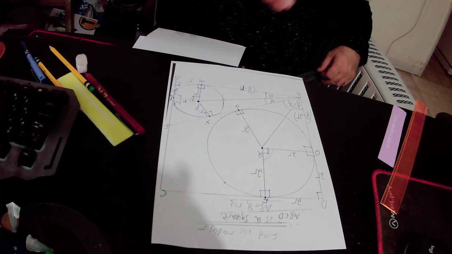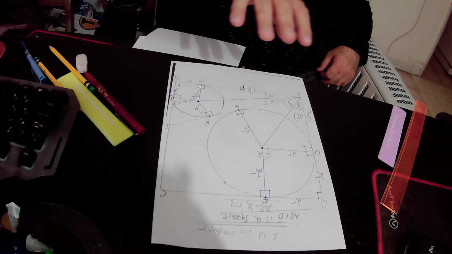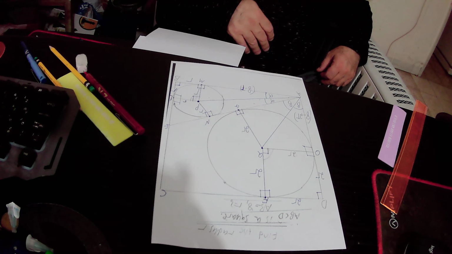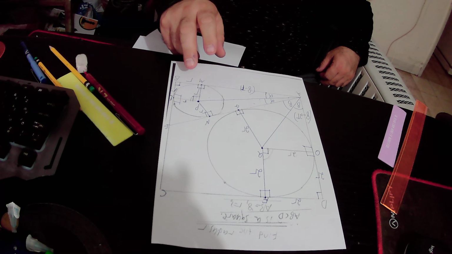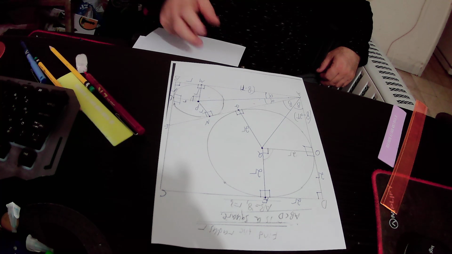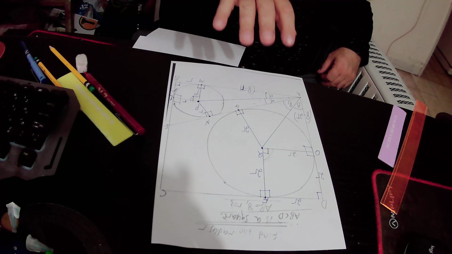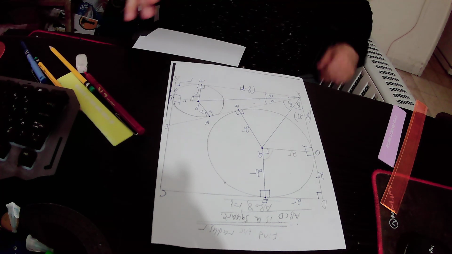They are located inside the square. Okay, so the radius of the small circle must be less than 8 units in order that the circle will be located inside this square.